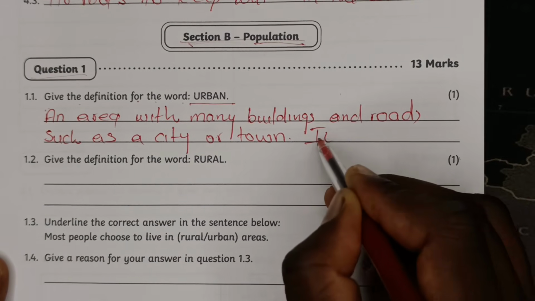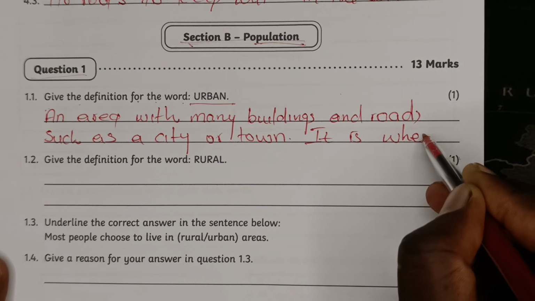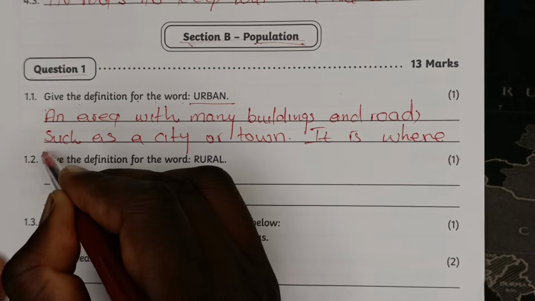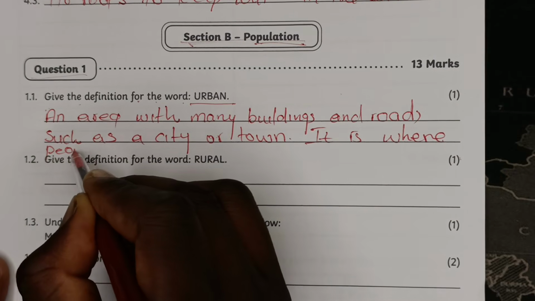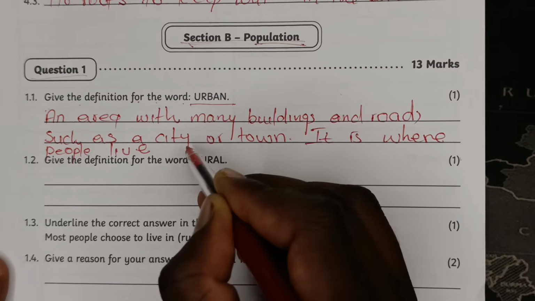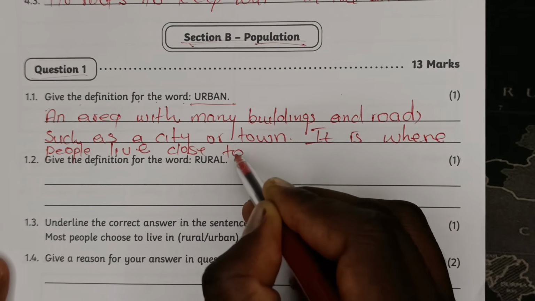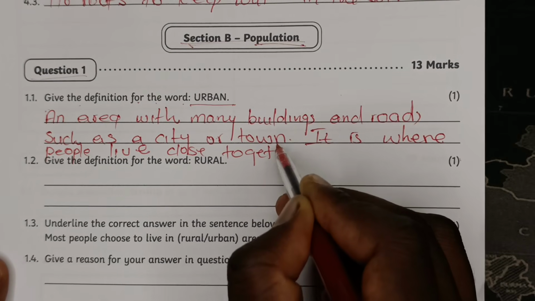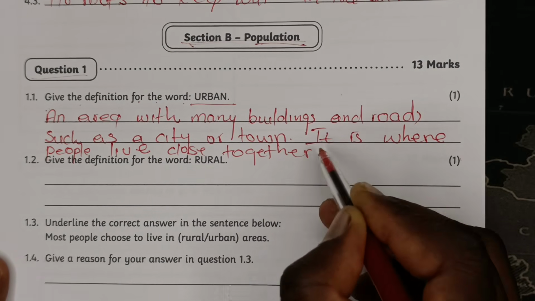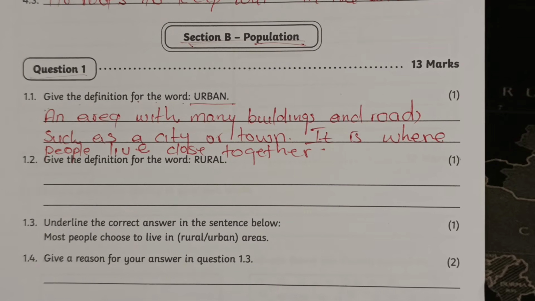It is where people live close together. So that is the definition of urban.